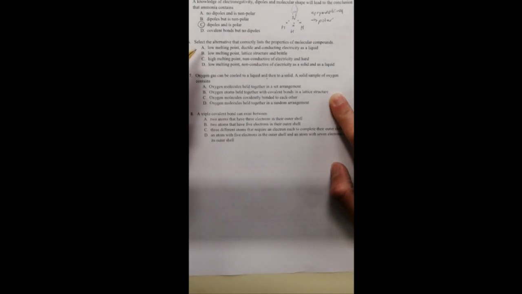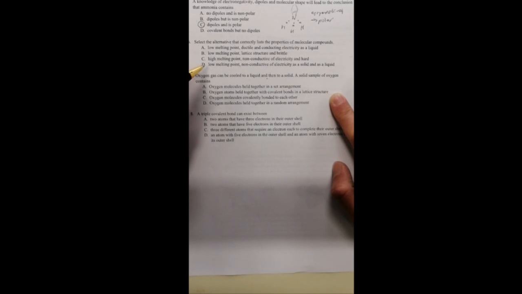Question number 6. It says, select the alternative that correctly lists the properties of molecular compounds. Is it A, low melting point, ductile and conducting electricity as a liquid? Is it B, low melting point, lattice structure and brittle? Is it C, high melting point, non-conductive of electricity and hard? Is it D, low melting point, non-conductive of electricity as a solid and as a liquid?